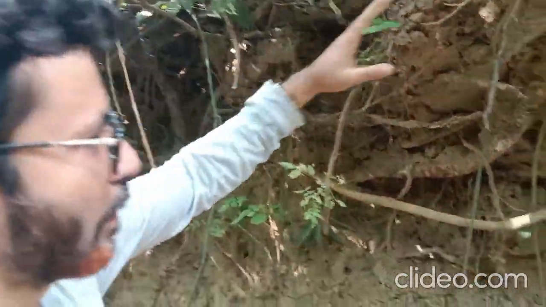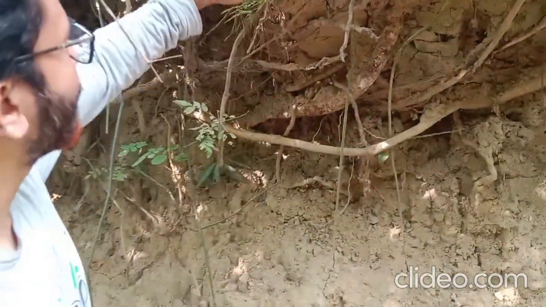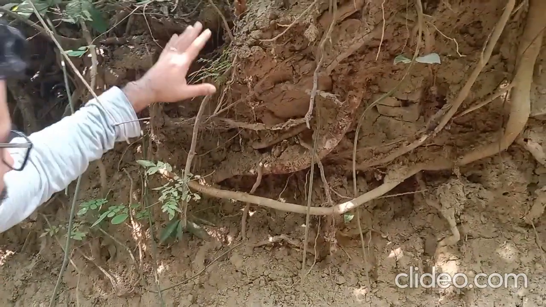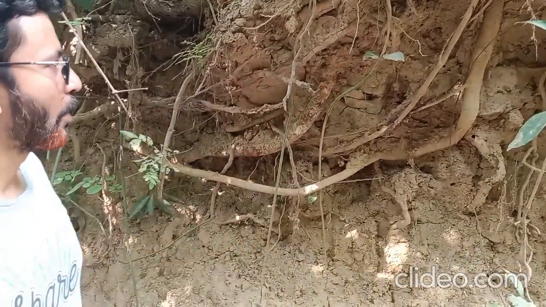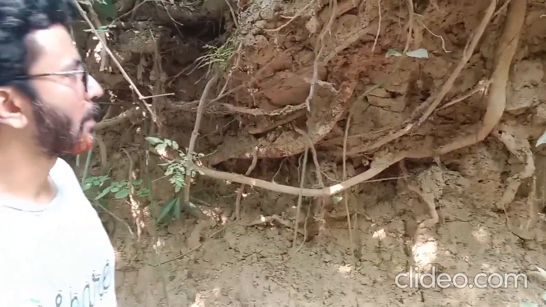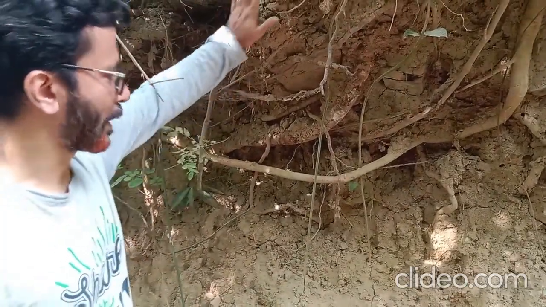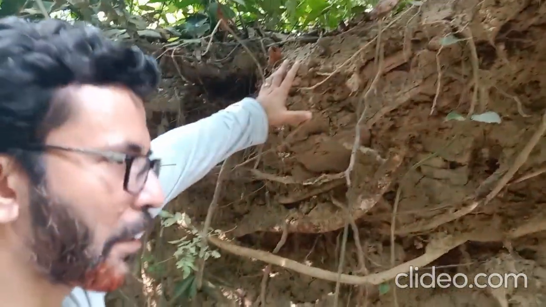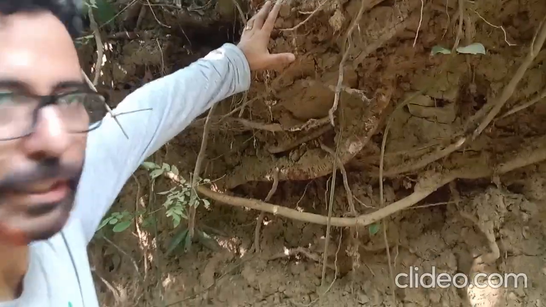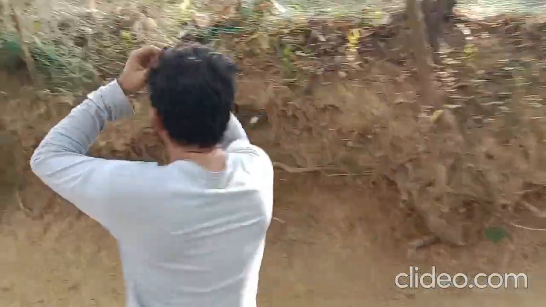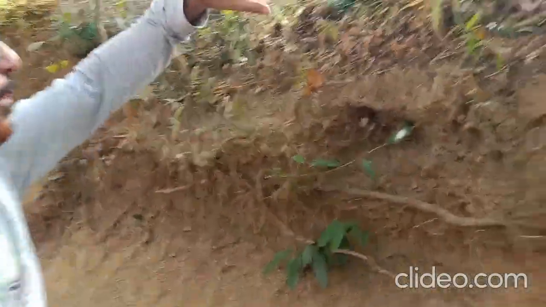All these things make the horizons, like upper horizons and the middle horizons and the lower horizons, and this is a very unique example of a typical mountain profile. We can say this is under the ultisol.